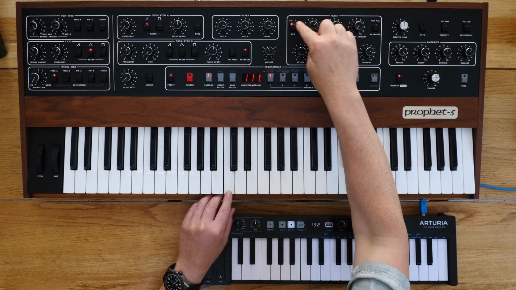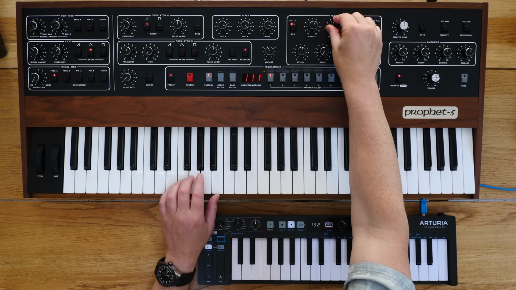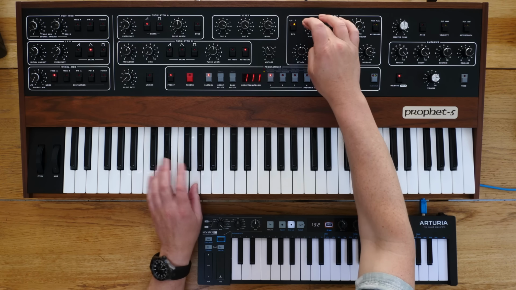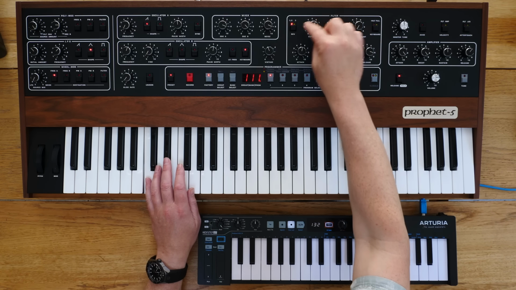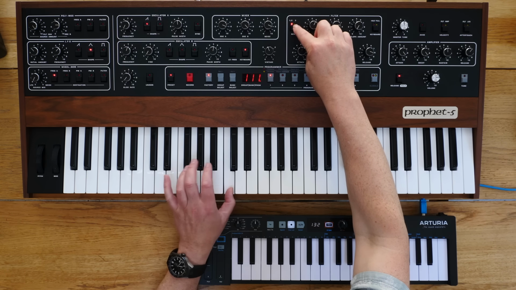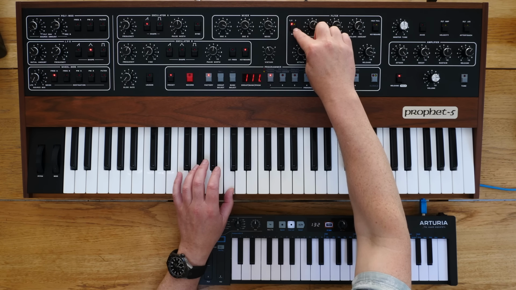One's the SSI, that's the original. Rev 1 and 2 is an SSI filter, and it's a SEM in the Rev 3. But in normal circumstances, I know there's a fair amount of difference there. Normally when you're playing a tone, you can't hear that much difference, but isolated like this, there's a minor difference.